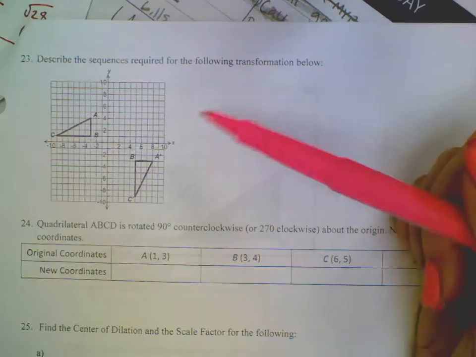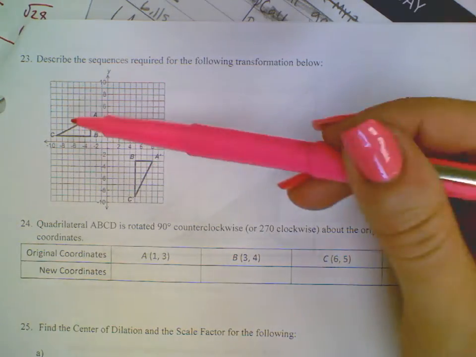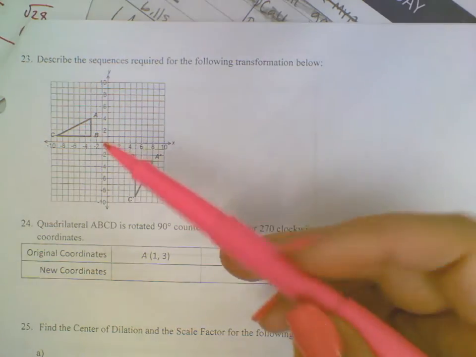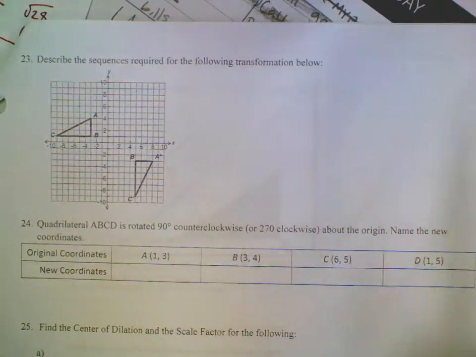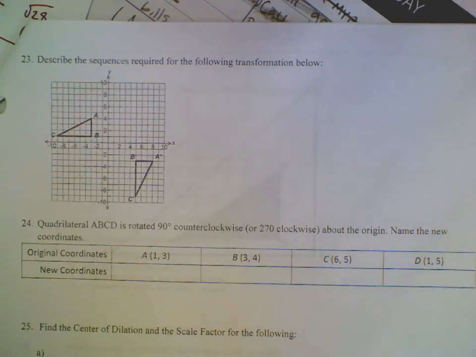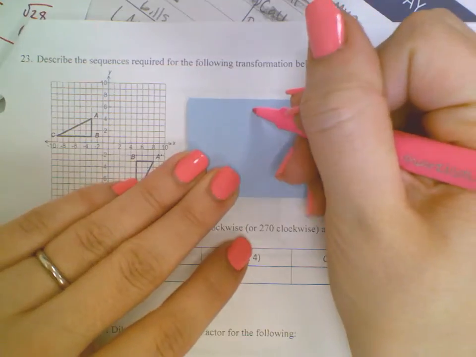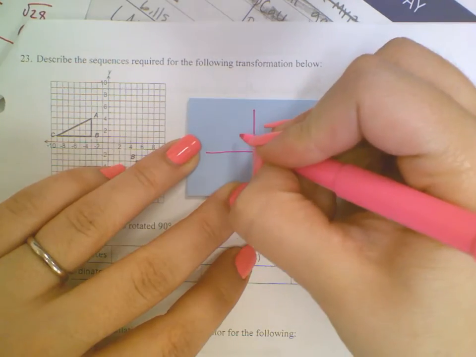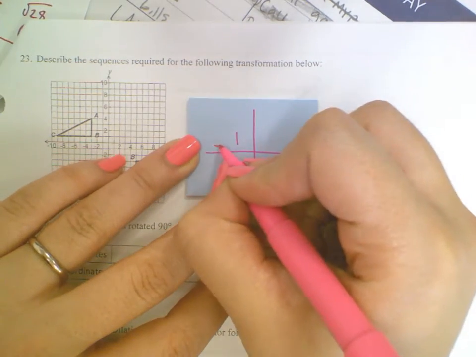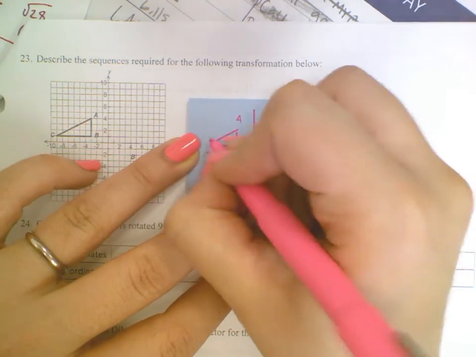For number 23, we're trying to map the pre-image to the image. In order to do that, we need to see that if I were to rotate triangle ABC counterclockwise 90 degrees, if I were to draw this out, and this will just be a rough sketch, where this was A, B, and C.